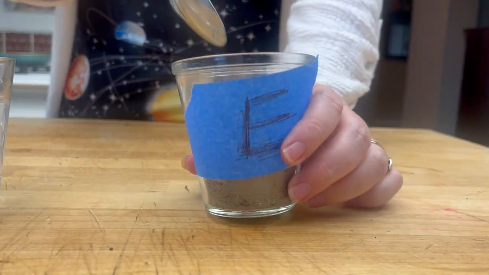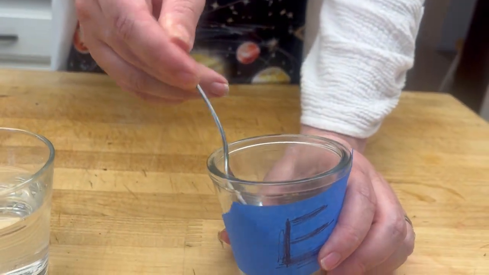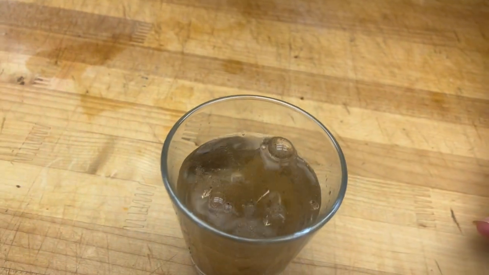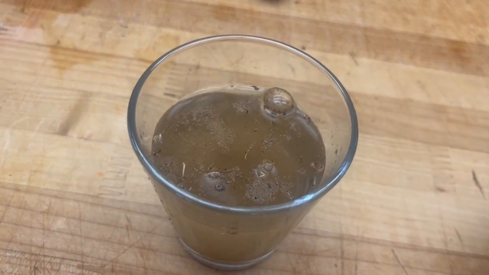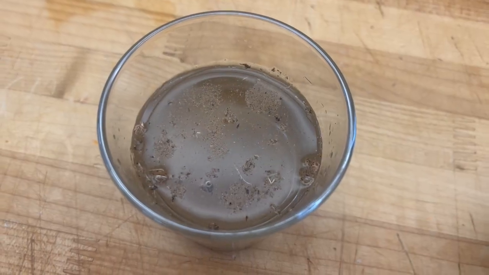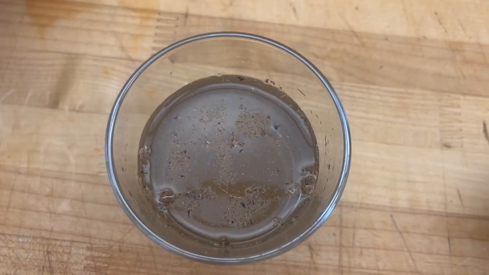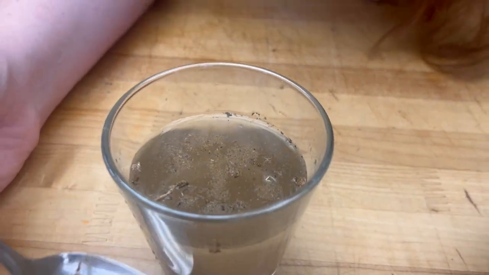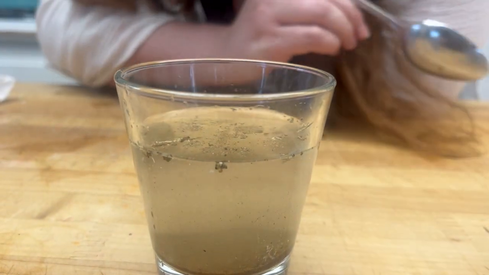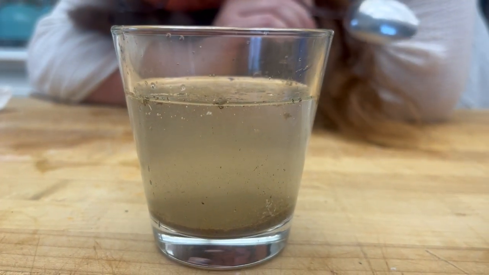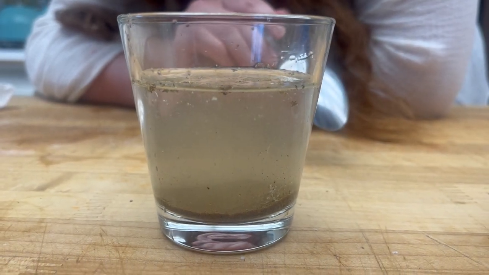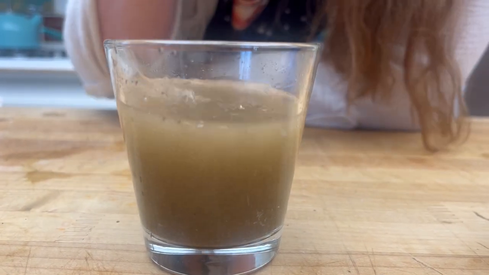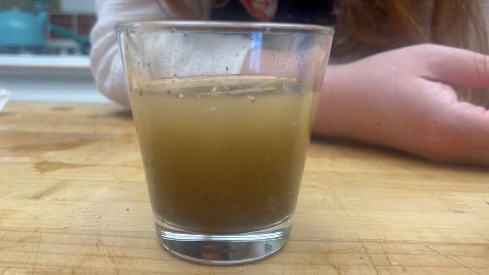Lastly, we're testing substance E. Remember, our big question is, will it dissolve in water? Interesting. Some things are floating to the top, and some things are sinking to the bottom. It's definitely gotten really cloudy. If I stir it, does it fully dissolve into the water?